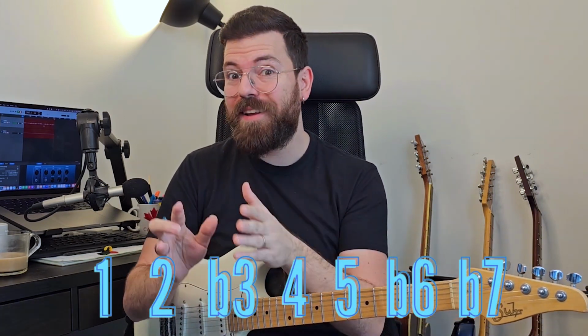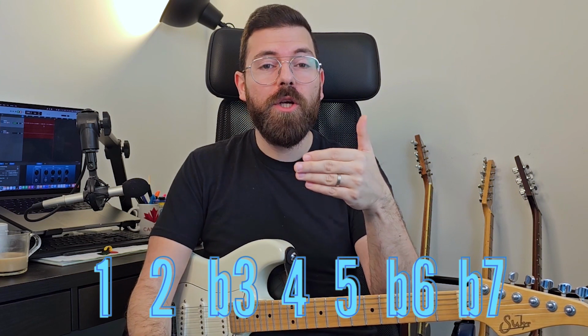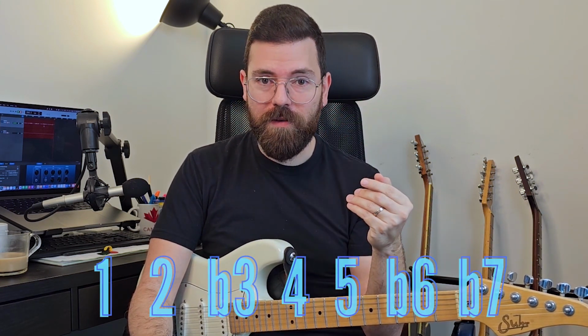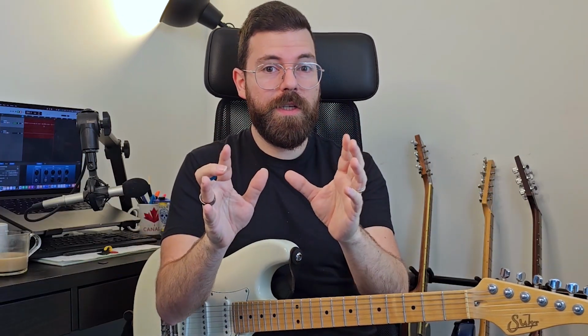For those of you theory nerds that know the formula of the minor scale, which is 1, 2, flat 3, 4, 5, flat 6, flat 7, the natural minor that is, then you know that all these flats are there because we're trying to discern the scale from the major scale. All right, so this was a theory parenthesis here.